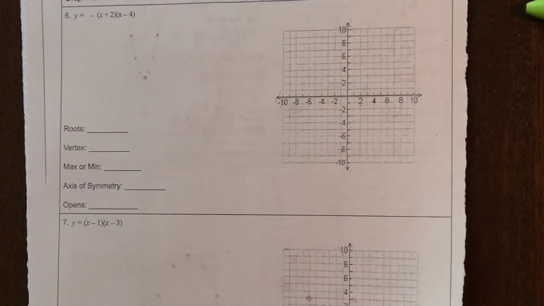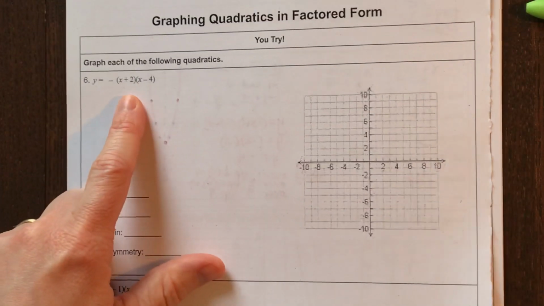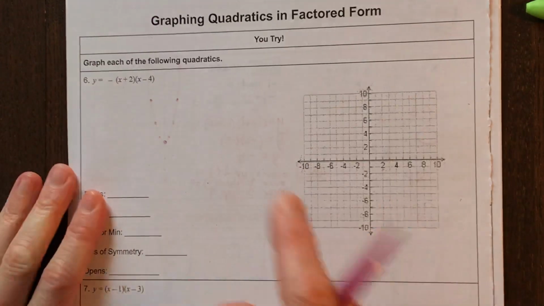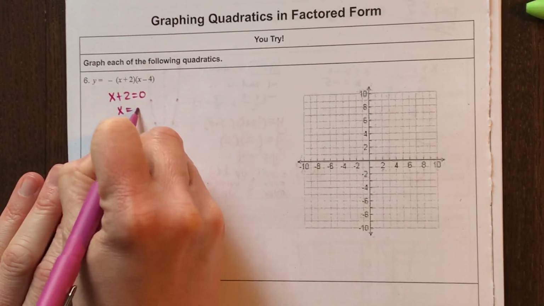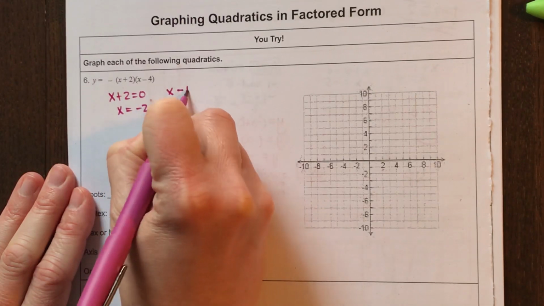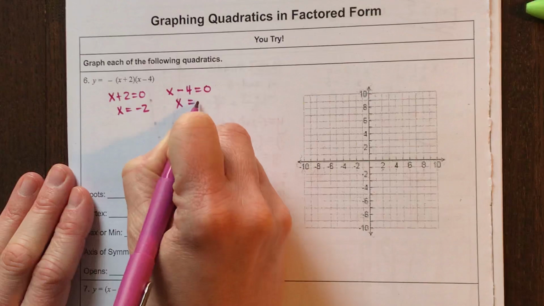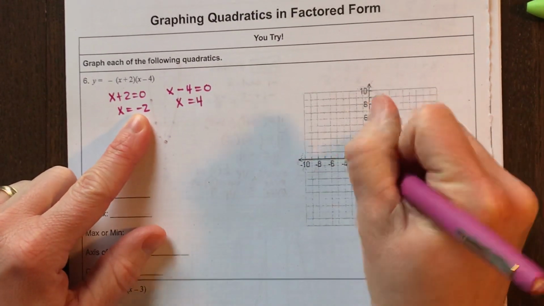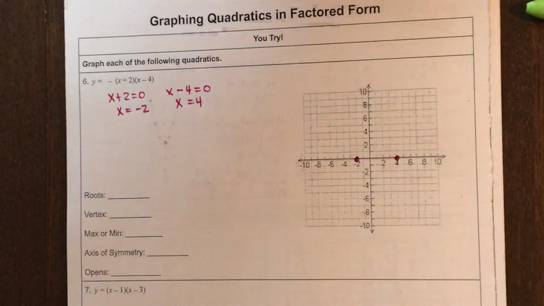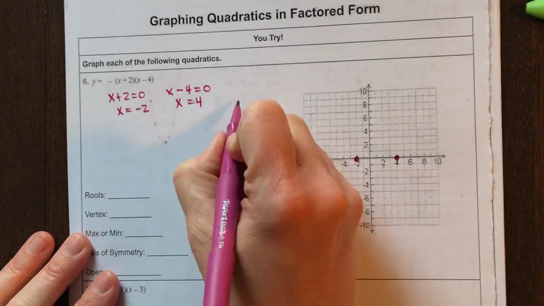So on the top of page 56, I'm going to go through these two factors, and what I'm going to do is make the graph. If I have a factor of x plus 2, that means my 0 would be -2, and if I have a factor of x minus 4, when I set these equal to 0, that means my other solution would be at +4. So here's +4 and -2, and now I'm going to find my axis of symmetry next.